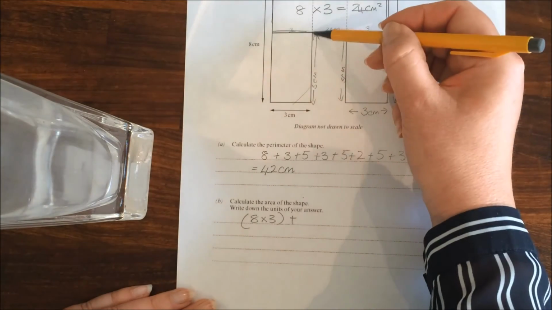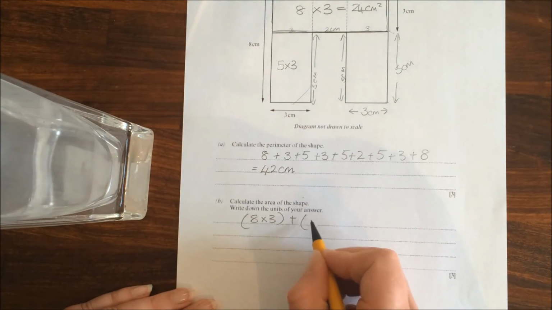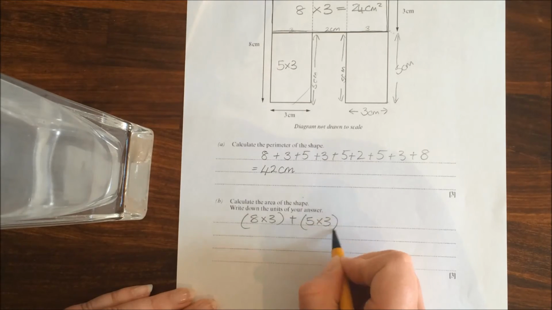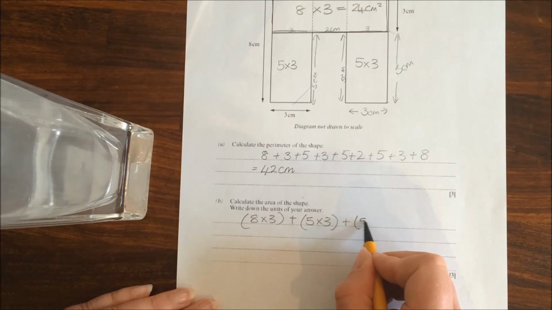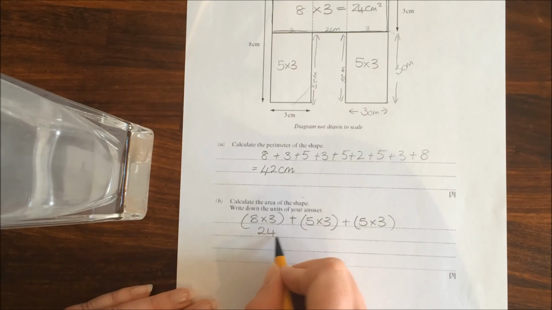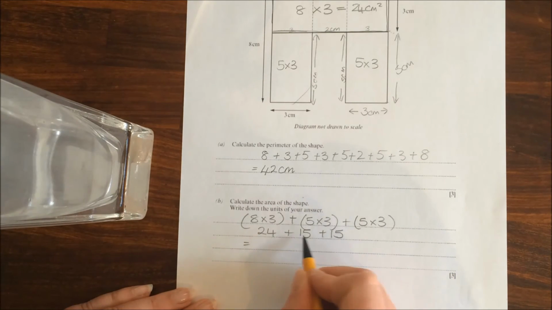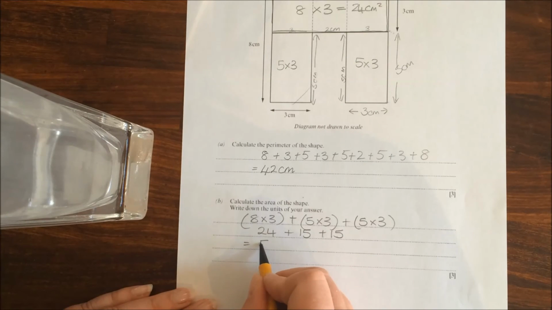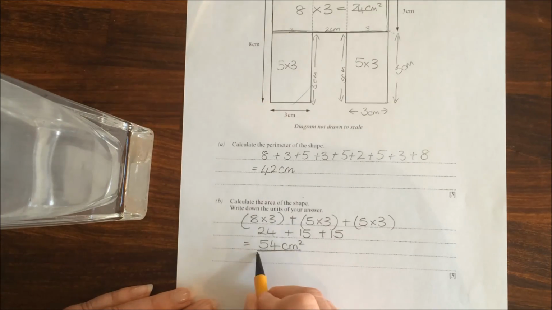So this one here is a 5 by 3 rectangle, and this one here is a 5 by 3 rectangle. Adding it all together, 8 threes are 24, plus 15, plus 15, and I know those two make 30, so 30 add 24 is 54, and then we've got this, write down the units of your answer, don't forget the centimetres squared to get that mark.